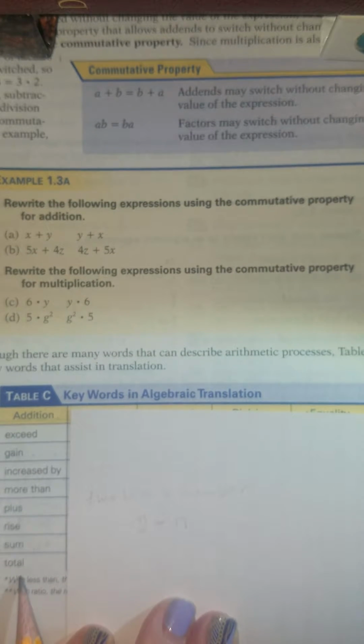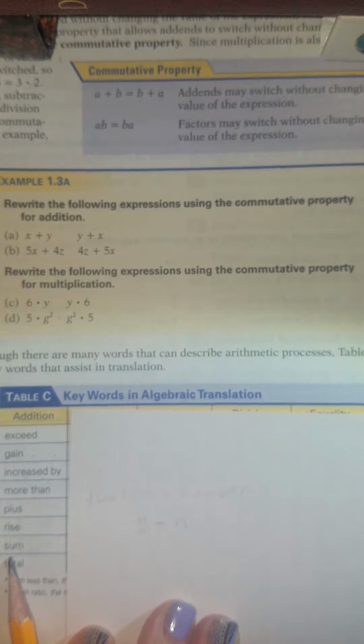For example, I said, what is the total of 2 and 5? Well, that would mean 2 plus 5. The word sum means the answer to an addition problem. So if I said, what is the sum of 2 and 5? You would write 2 plus 5, and so forth.